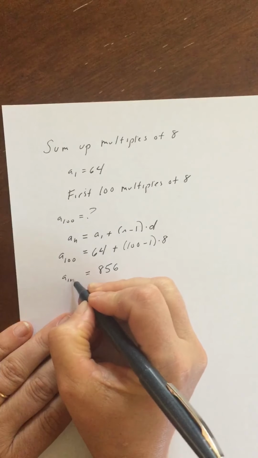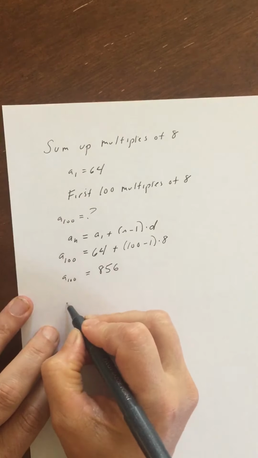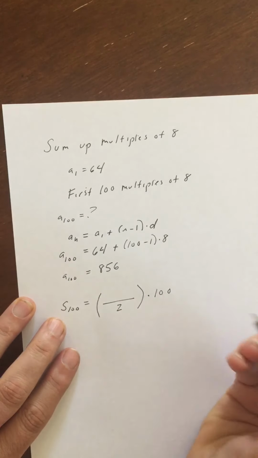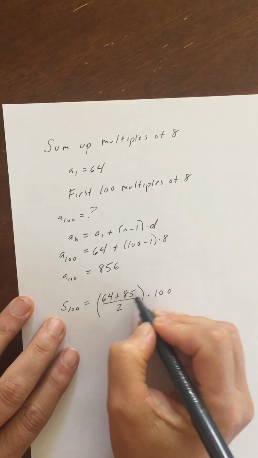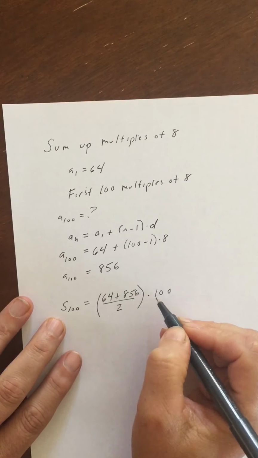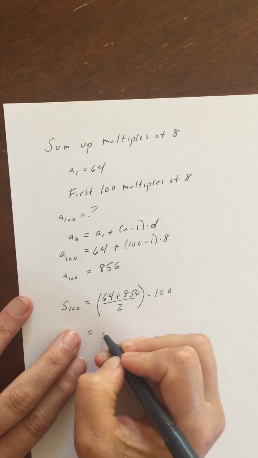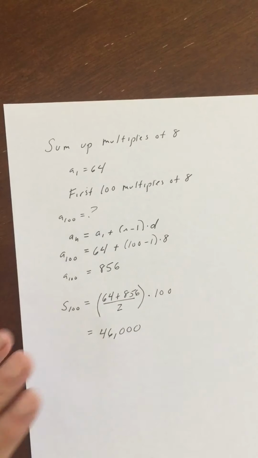Using the formula once you have that is pretty easy. If I'm interested in S100, it's just going to be the average of the first and the last term, divided by 2, times the number of terms. So it's going to be 64 plus 856, over 2, times 100. When I worked this out, I got 46,000. Of course it's a huge number because you're adding up 100 multiples of 8. Okay, great.